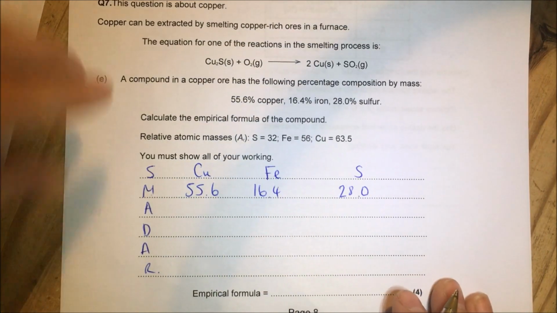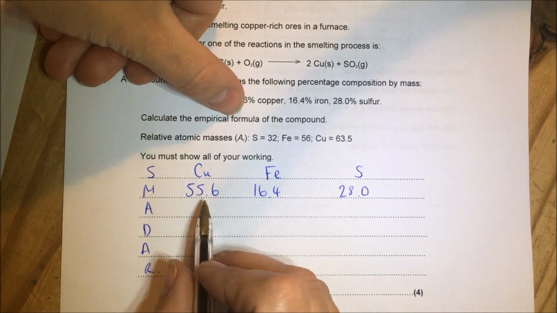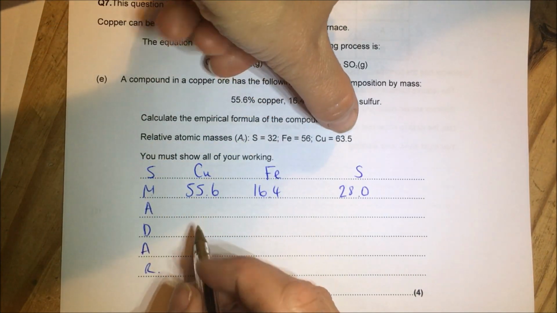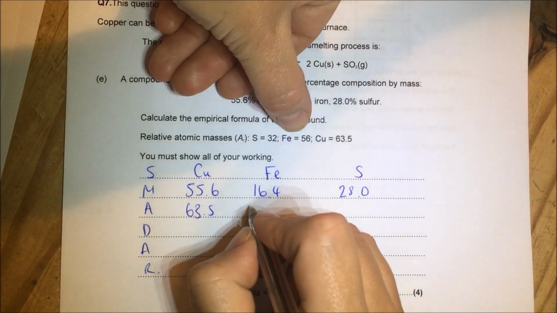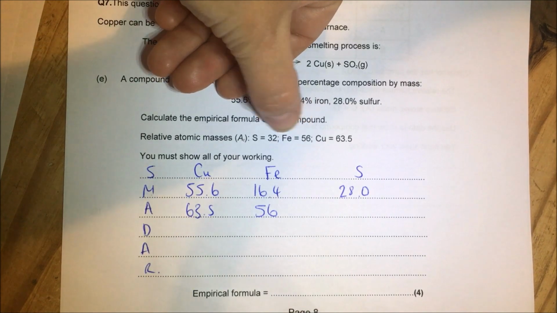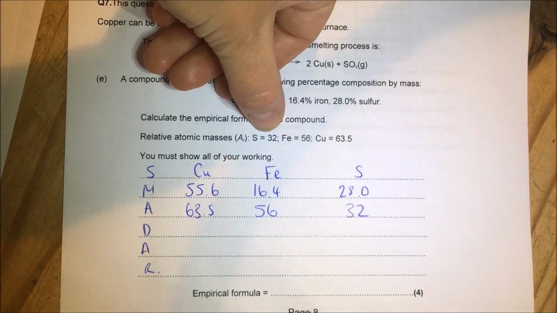Then atomic mass, A: for copper, check along the line, make sure you've got the right one, 63.5, for iron 56, and for sulfur 32.